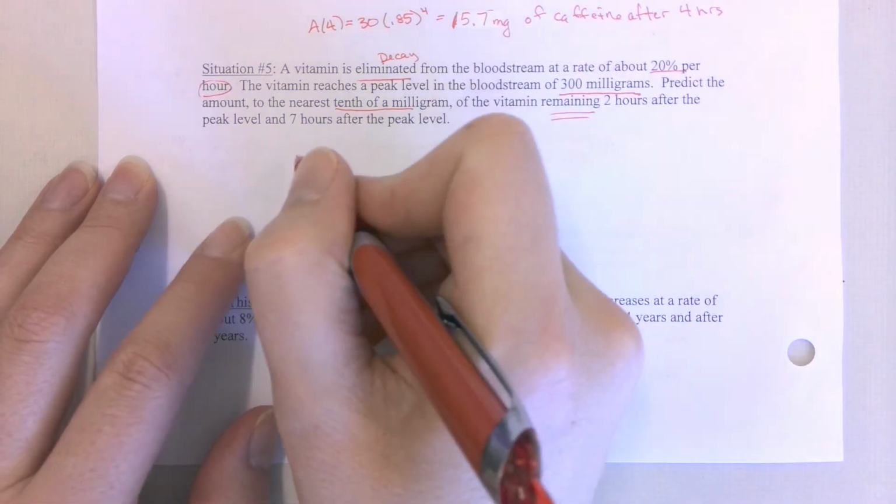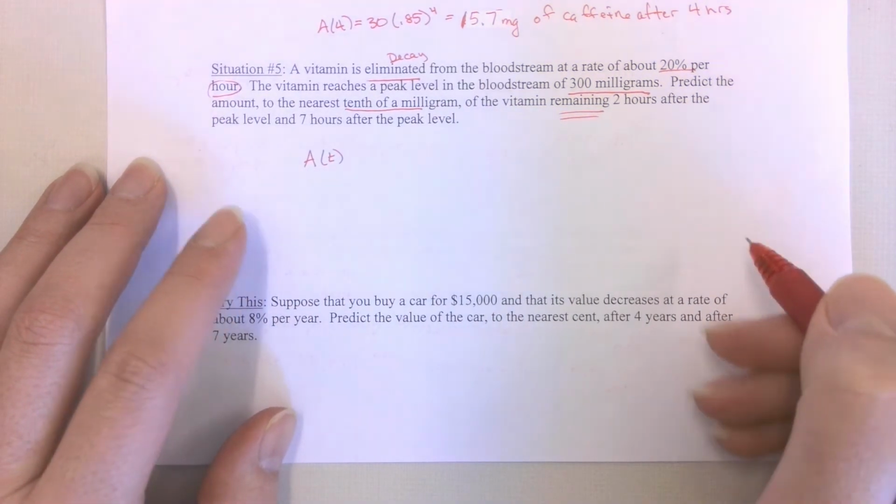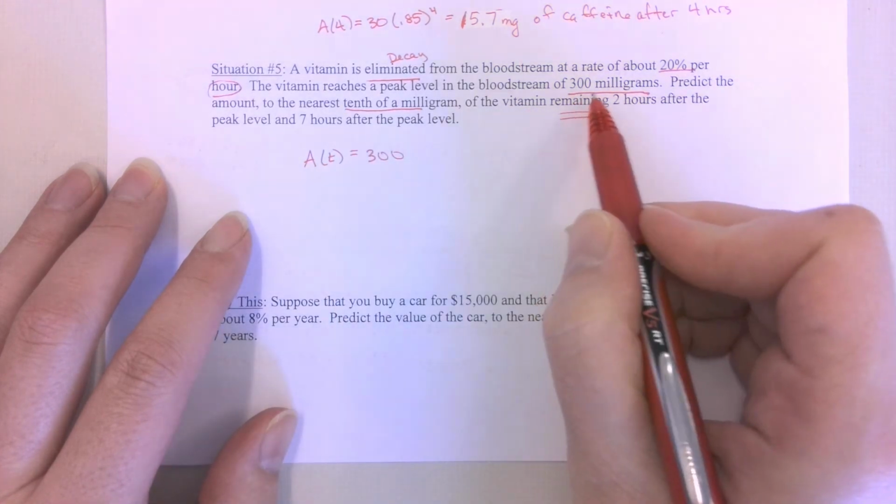So we're going to start out with maybe the amount over time. So I'll do A of T, the amount over time, is equal to 300 being the initial amount.